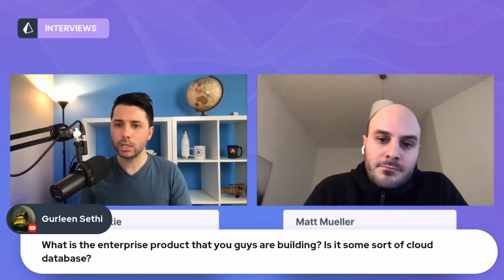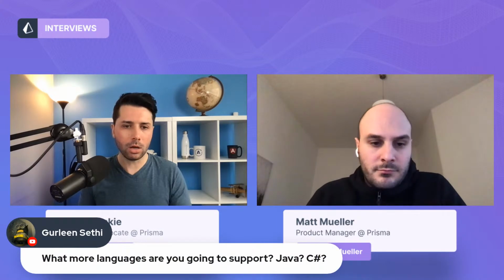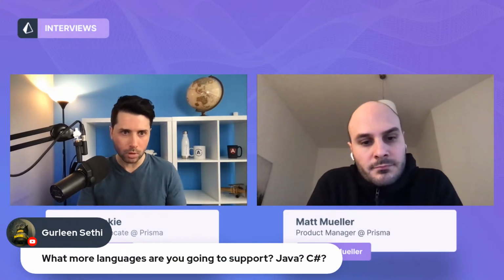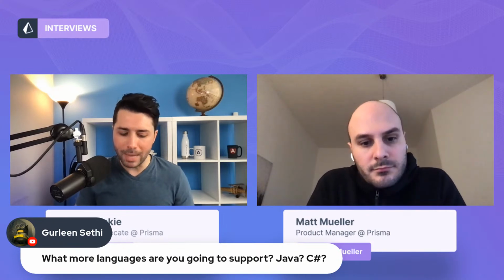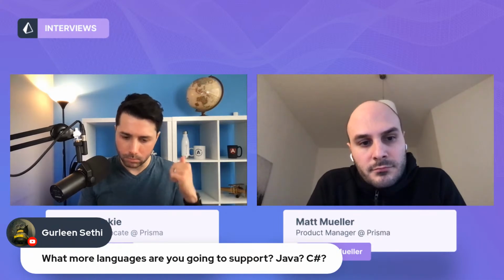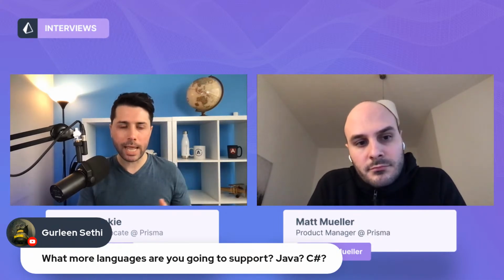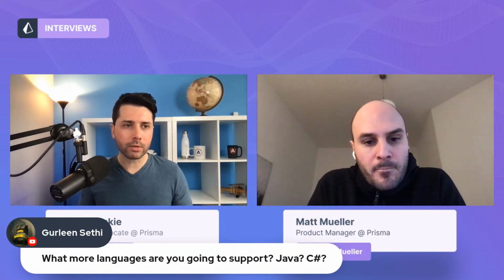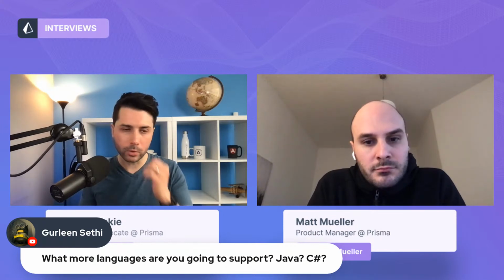The next question along similar lines is what's coming in the future for other language support. As you may know, Prisma right now supports TypeScript, JavaScript, and Go. So Go is a supported language. We've got a client for Go. It looks like we're working on some other stuff too. Python and C#, you can anticipate those in the future.